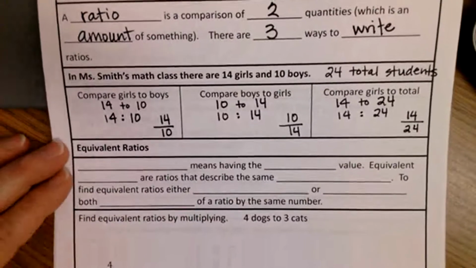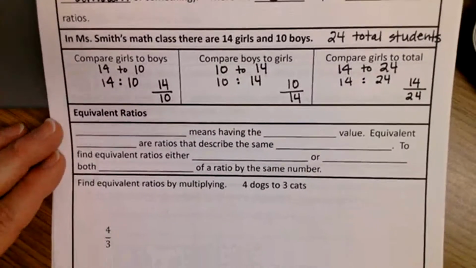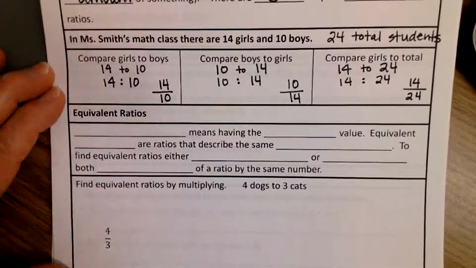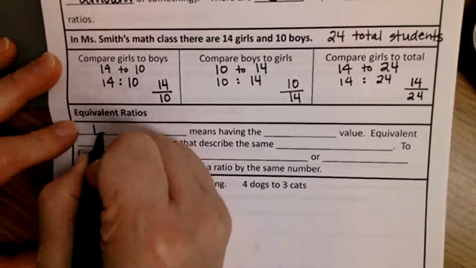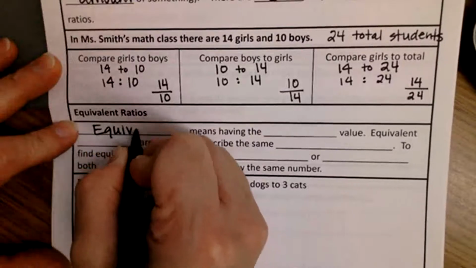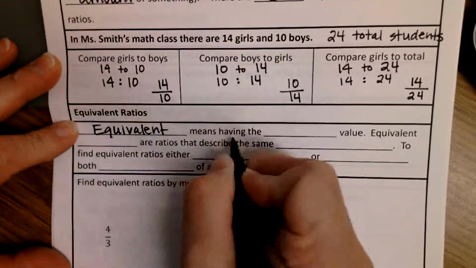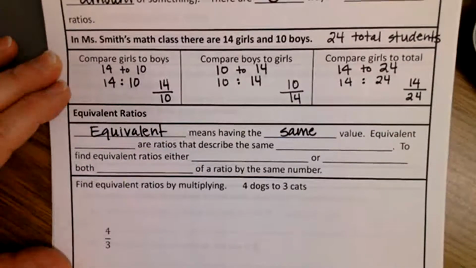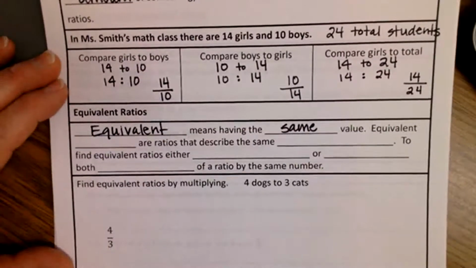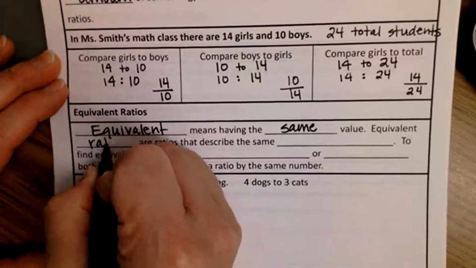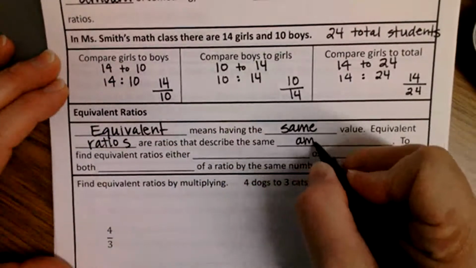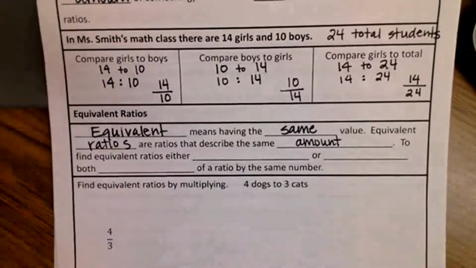All right, let's go on to what equivalent ratios are. Equivalent ratios are a lot like equivalent fractions, which we've talked about a little bit. The word equivalent means having the same value. Okay, so that means if it has the same value, it represents basically the same amount. So equivalent ratios are ratios that describe the same amount or the same comparison.